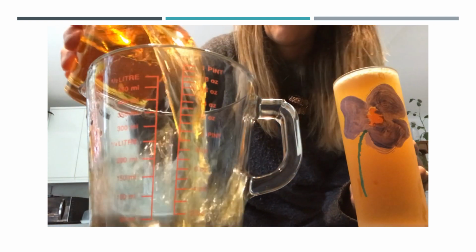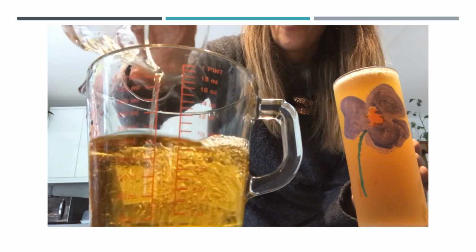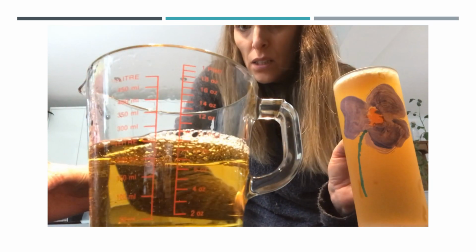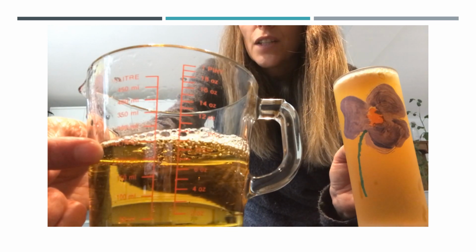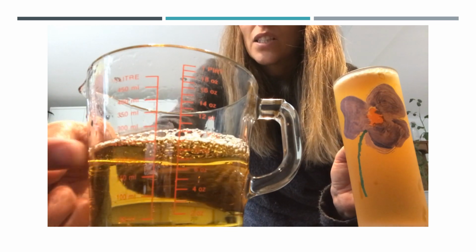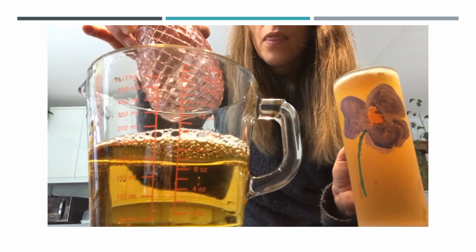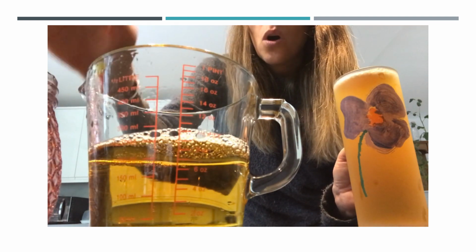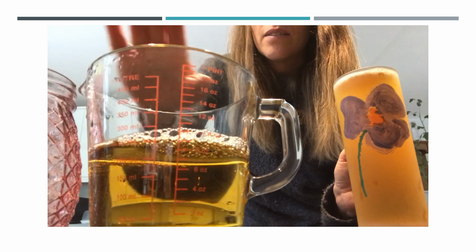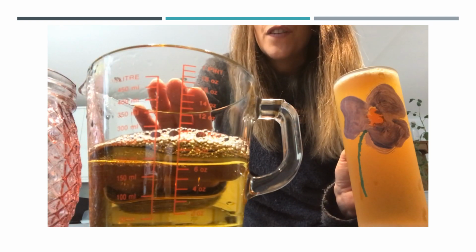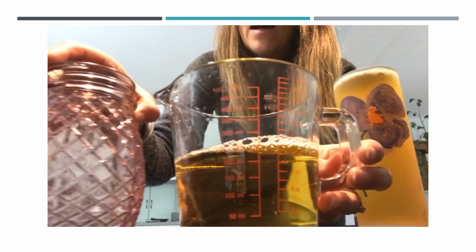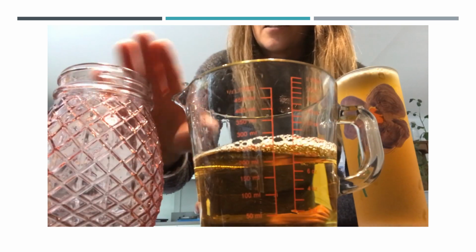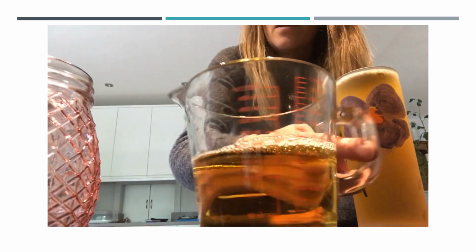Here we go. Oh, that has got, if you look at the scale again, 250 millilitres. So it has got less liquid than my pink glass. This was 500 millilitres and this is 250. So this is actually half of the amount that fits in this glass. Okay.